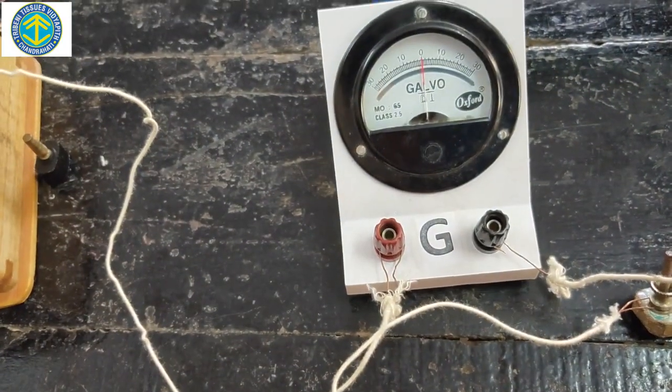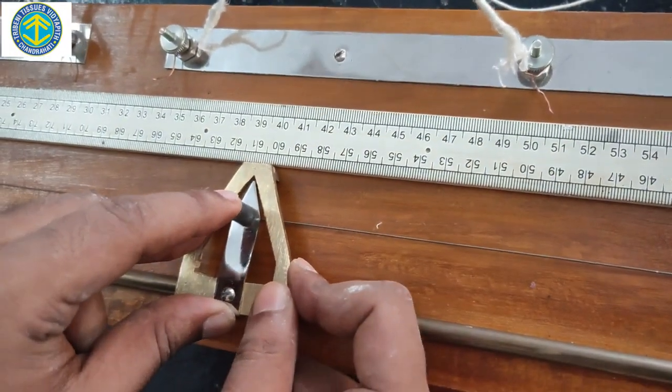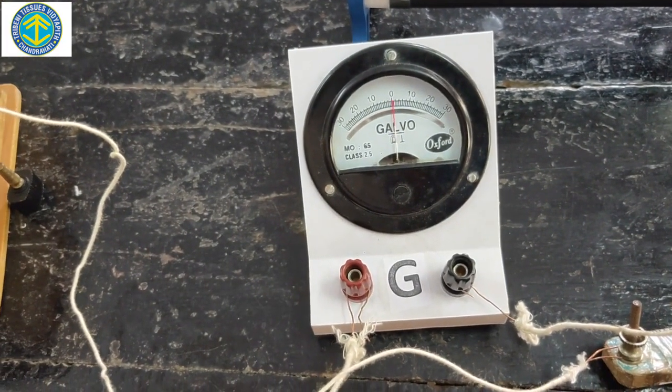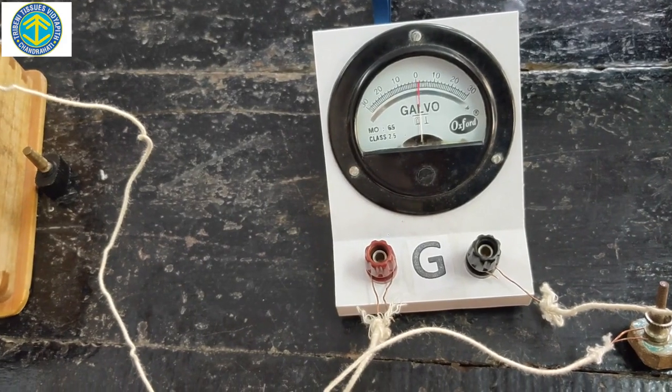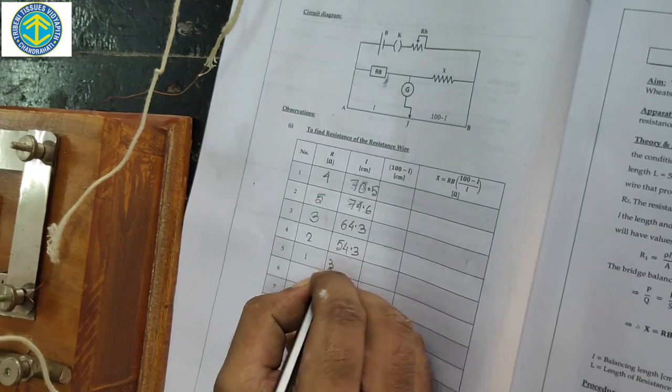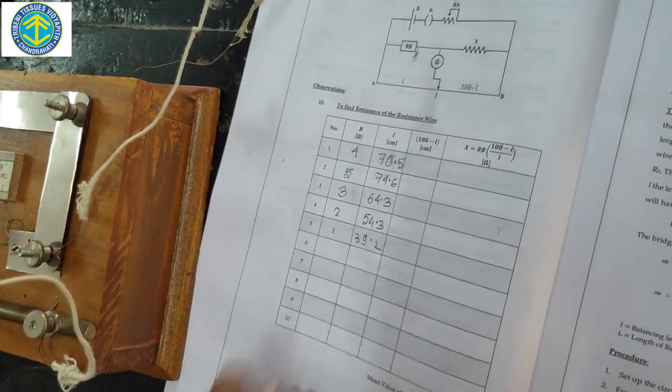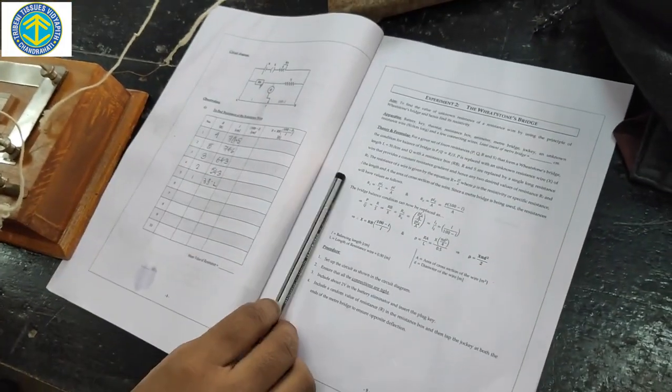So as you can see, at 39.2, the galvanometer is showing more or less zero deflection. So we'll write for 1 ohm it is 39.2. So only 5 readings are sufficient. The rest of the calculation we'll do, and we'll check what the unknown resistance is.